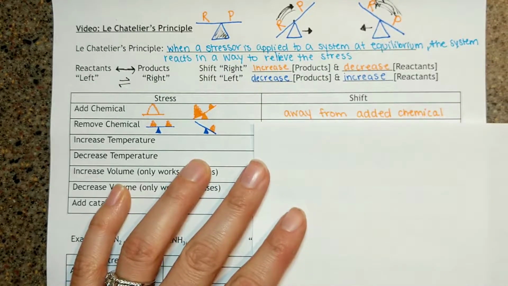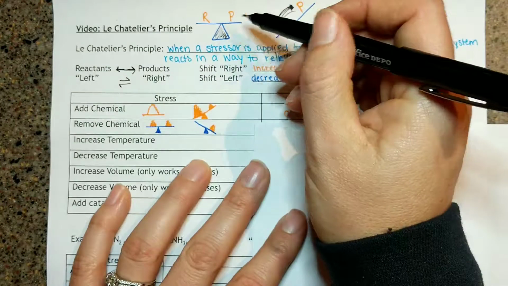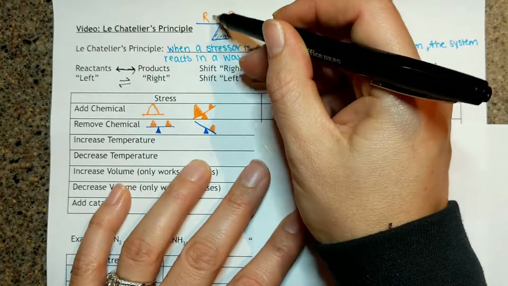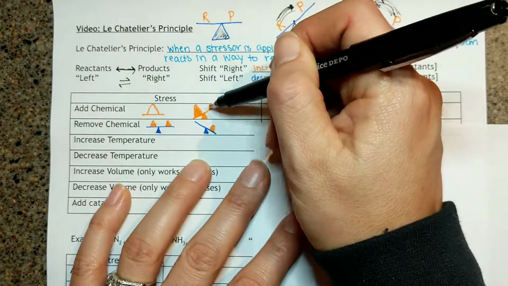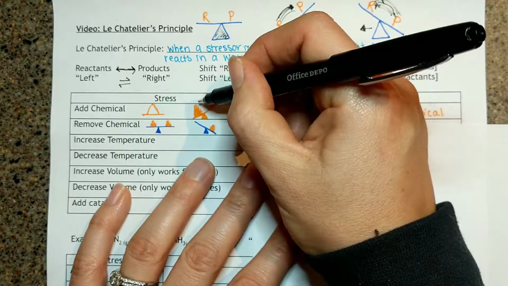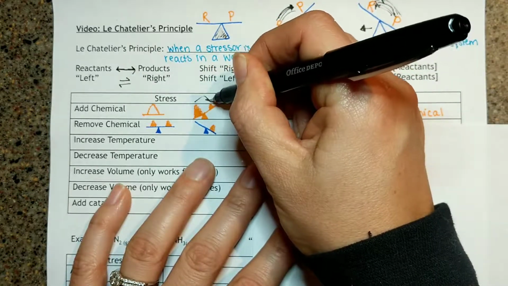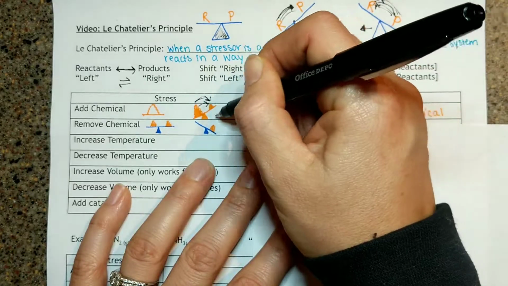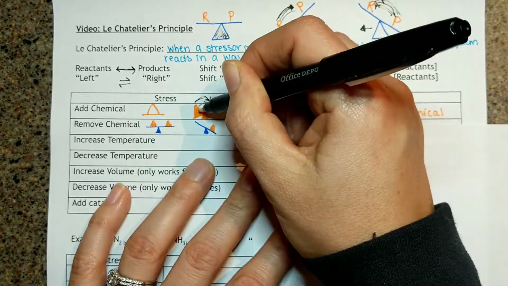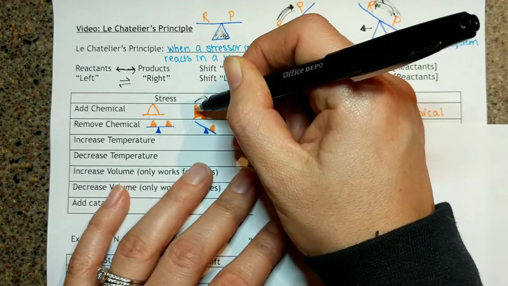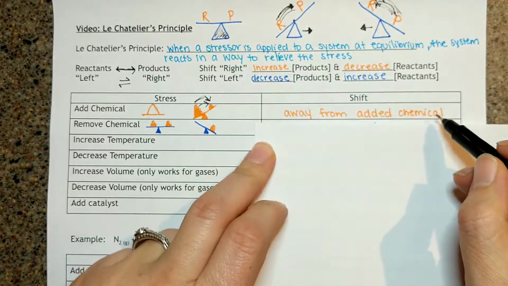If I were to add a chemical, just like we said before, like adding something over here that makes that side of my seesaw heavy, I need to use up what I've made, and I'm going to shift it to the other side. So if I've added a chemical, it makes that side heavy, so I'm going to use that up. So I shift away from my added chemical.